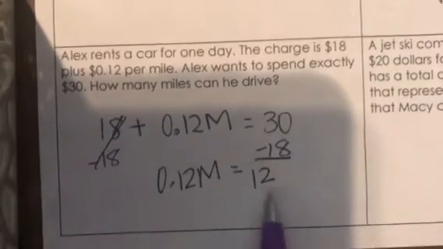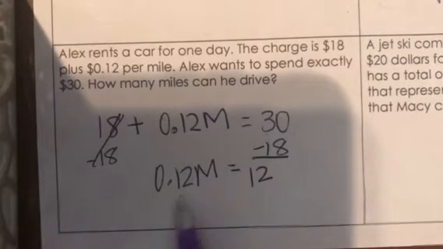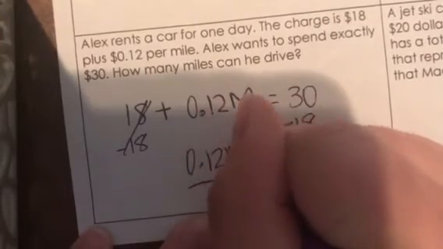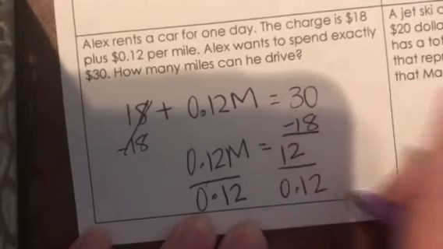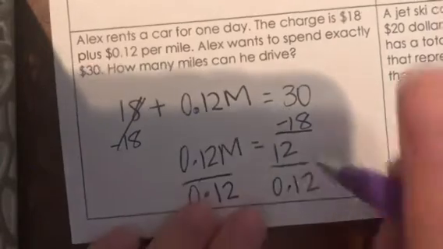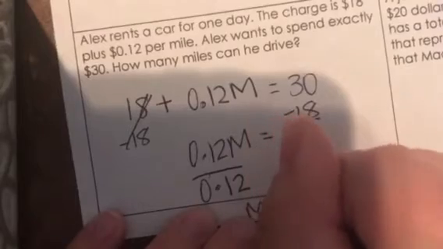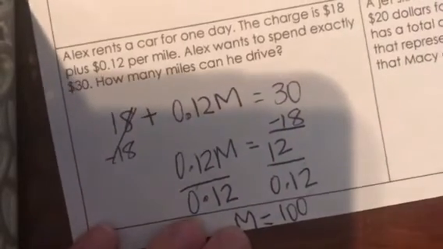All right, if he has $12 left and he has to pay 12 cents per mile, you can divide by 12 cents. Please make sure when you're doing stuff like this on your test that you're using your calculator and you're including your decimal point. If I divide 12 divided by 12 cents, or 12 hundredths, you're going to get the number of miles he can drive as 100.